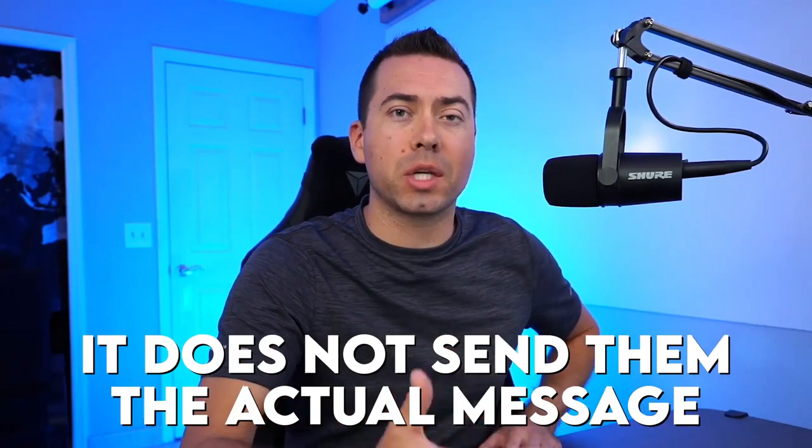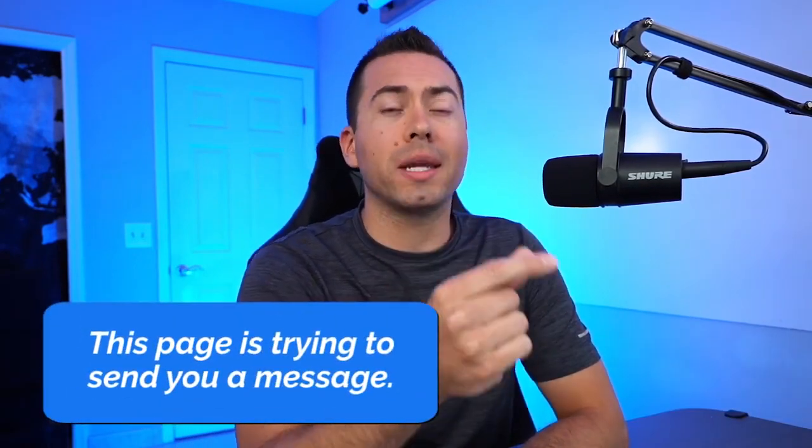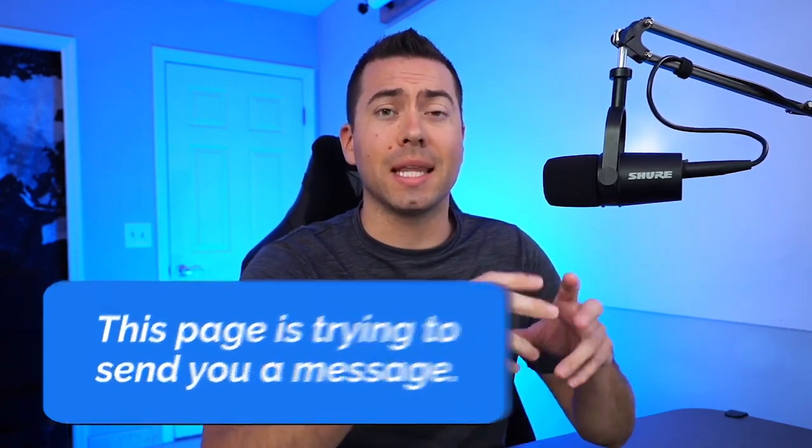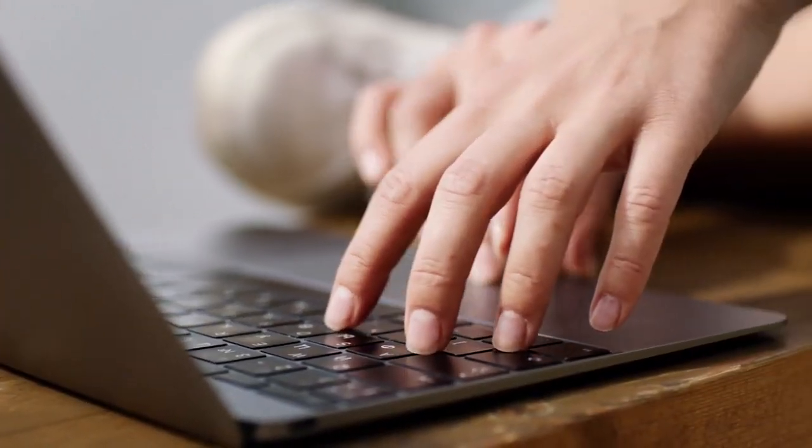When somebody clicks on an ad, it does not send them the actual message. It says something like, this page is trying to send you a message. That's what it says in the actual Messenger platform, but it will not send the message. Now, it's different on the mobile platform versus desktop. Sometimes I even test running desktop-only Facebook ads to see if I can get a better conversion rate of people actually clicking on the ad and going into the message flow, but nothing seems to work.